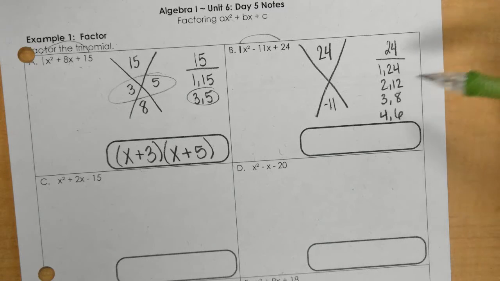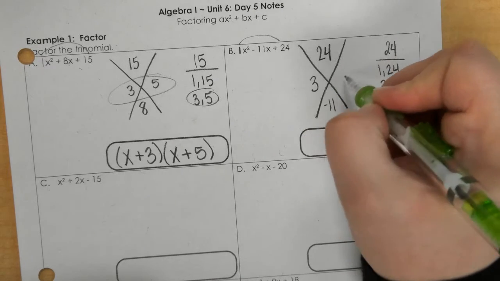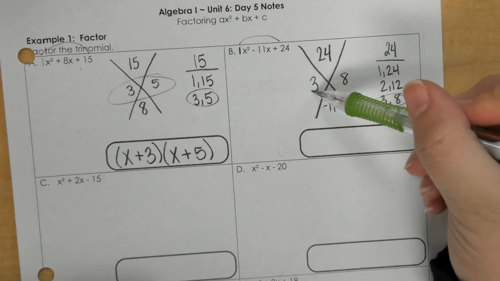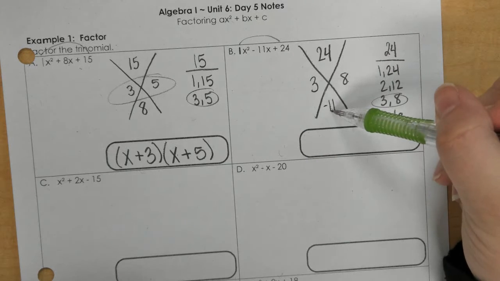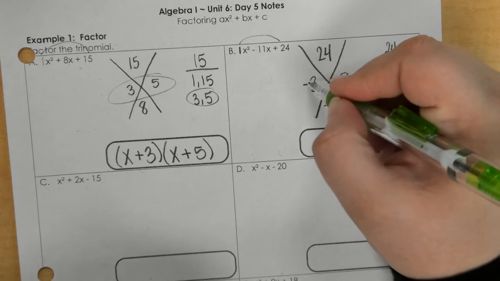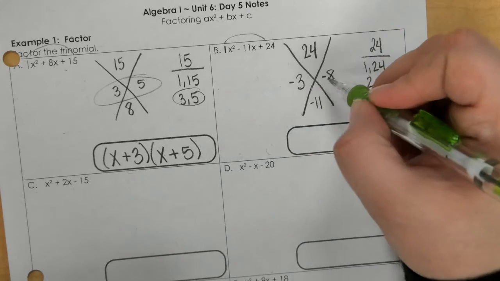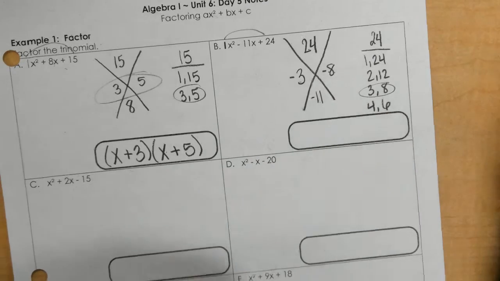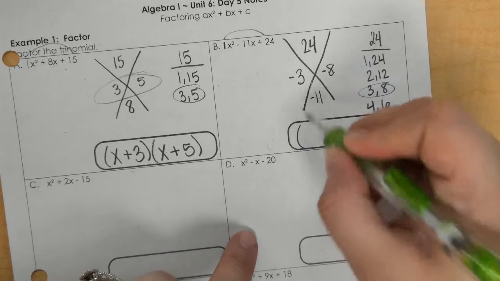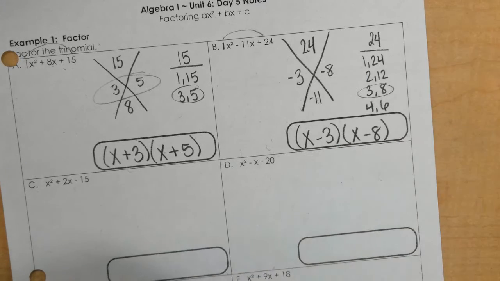And looks like 3 and 8. I know that if I take 3 plus 8, I get a positive 11. But I need a negative 11, so I'm going to make it negative and negative. Now, a negative times a negative is a positive 24. A negative plus a negative is a negative 11. And so my parentheses would be x minus 3 and x minus 8.